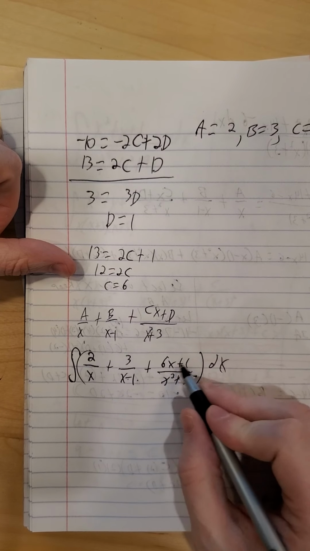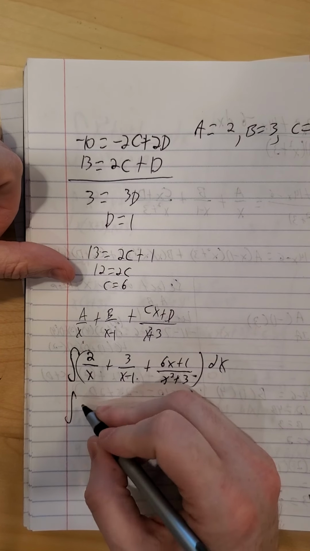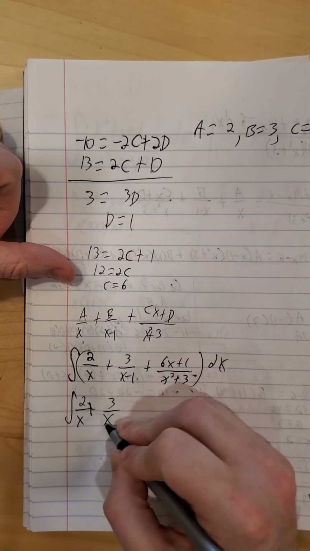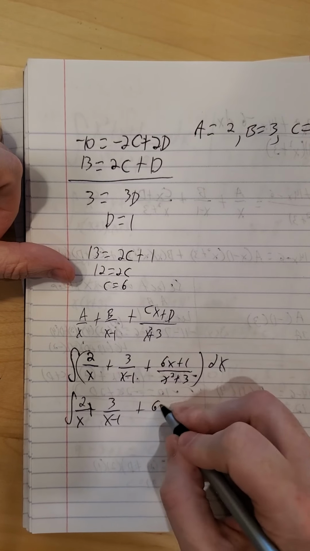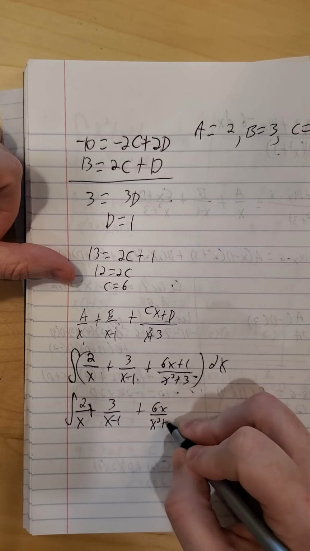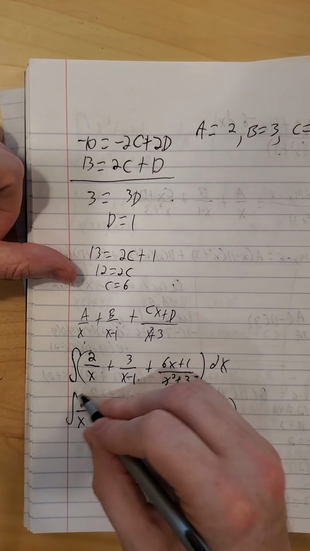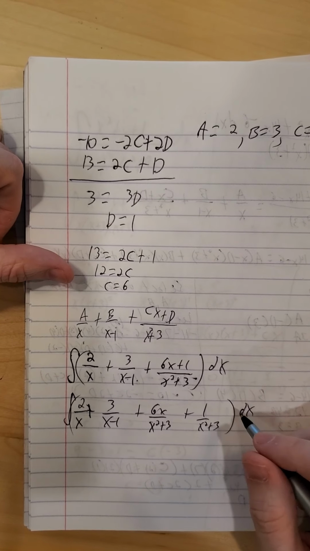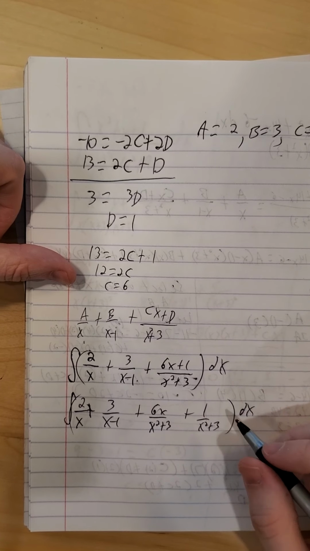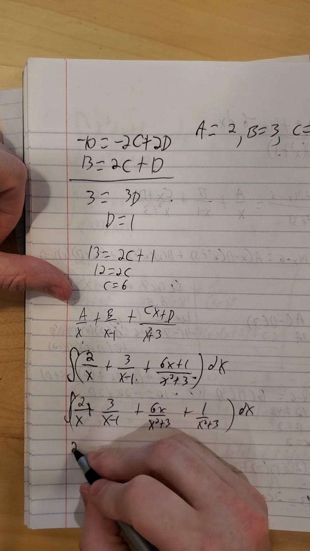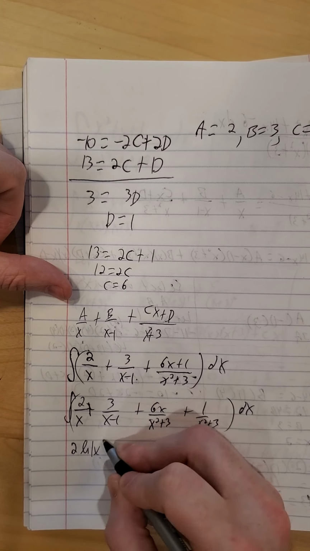So we can even kind of split this guy up. So integral of 2 over x plus 3 over x minus 1 plus 6x over x squared plus 3 plus 1 over x squared plus 3 quantity times dx. Okay, so the 2 over x is 2 natural log absolute value of x.